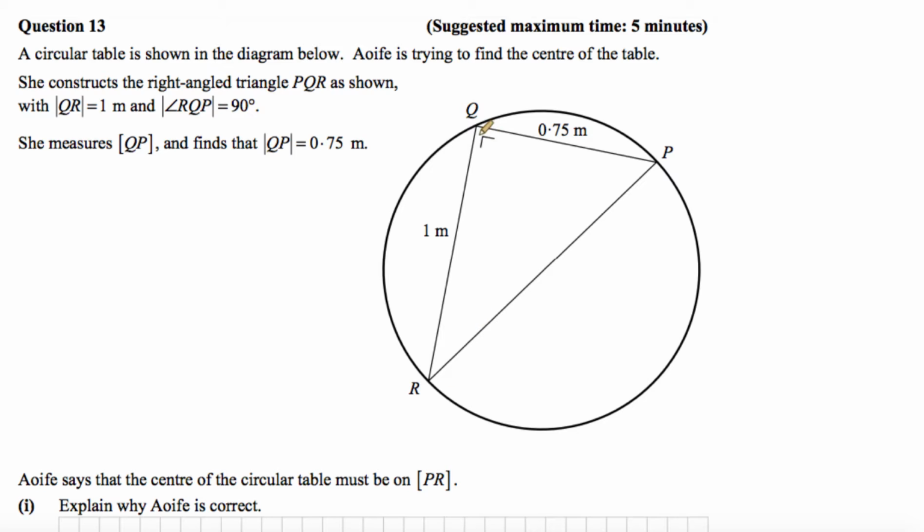Well, because this right angle is here, because the angle PQR is 90 degrees, and it goes back, both lines from the angle go and touch the circle, this line here must be a diameter. This is one of the circle theorems, that a diameter on a circle, if you join the ends of a diameter to any point on the outside of the circle like so, it will always form a 90-degree angle.